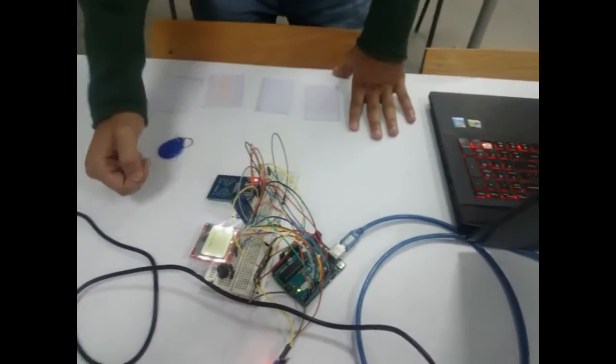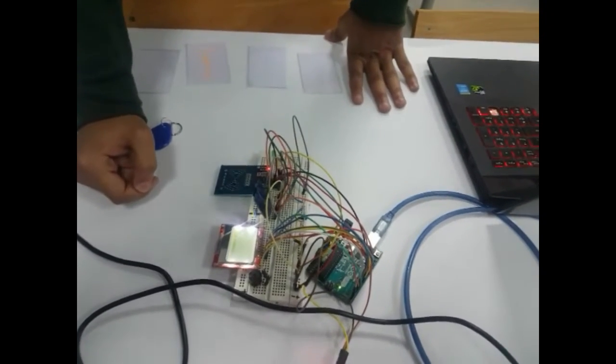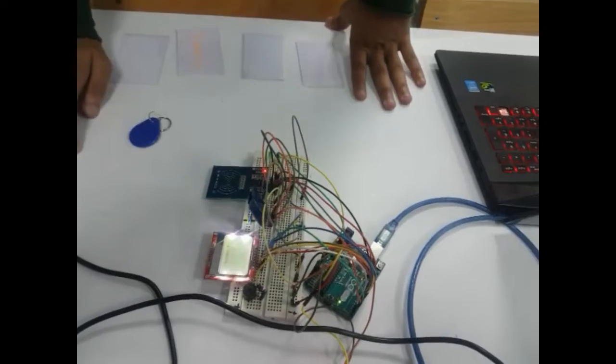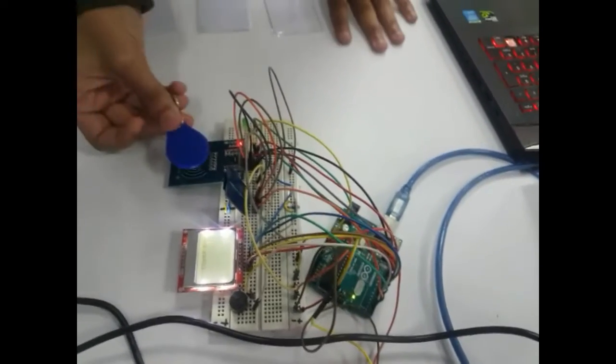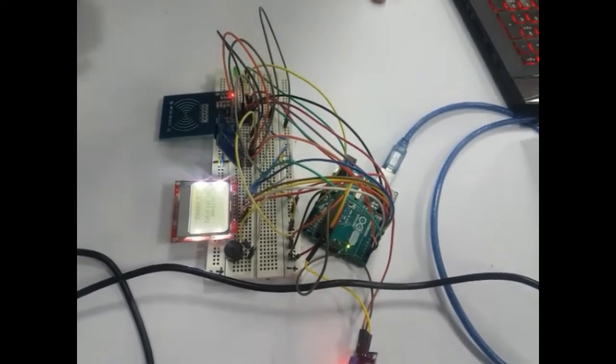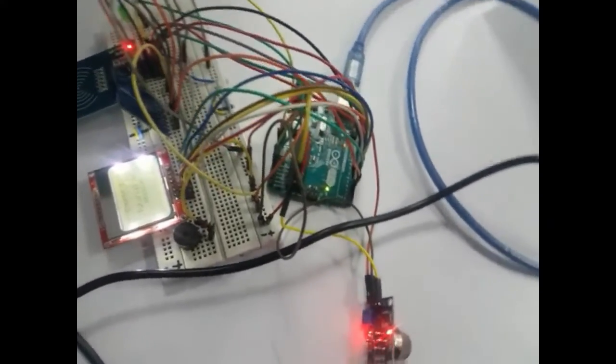After that, we have an LCD. It's responsible for showing the count of students inside the classroom, as you can see here. It also signals whether a tutorial is going on or not, as you can see now. So as you can see, a tutorial is in session right now.